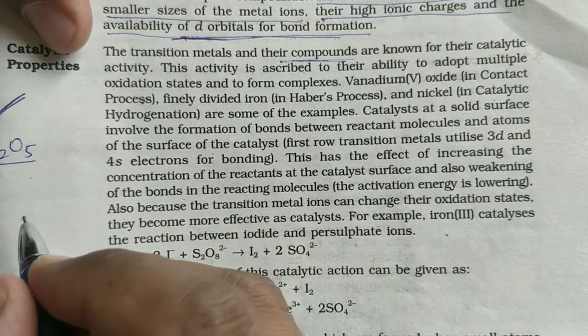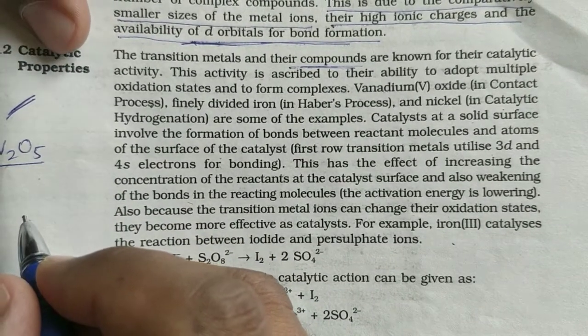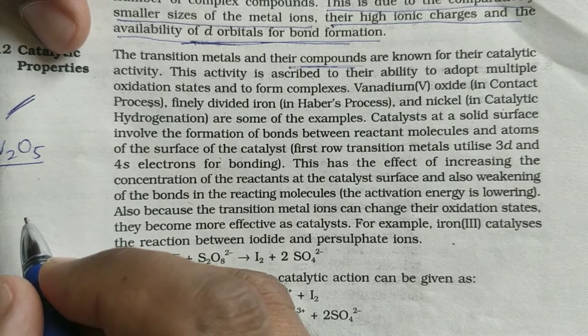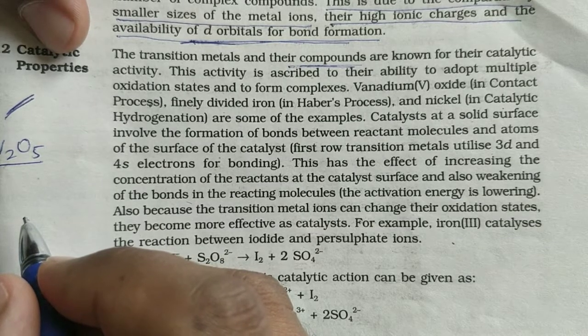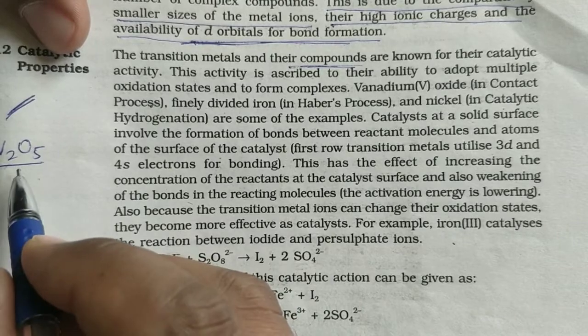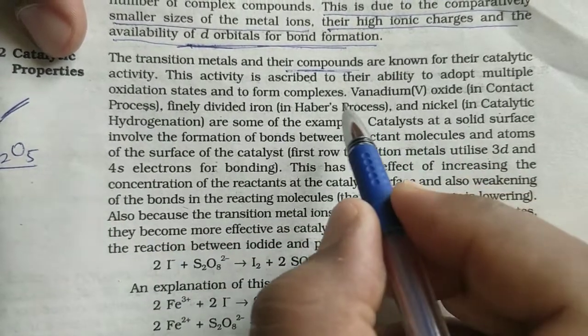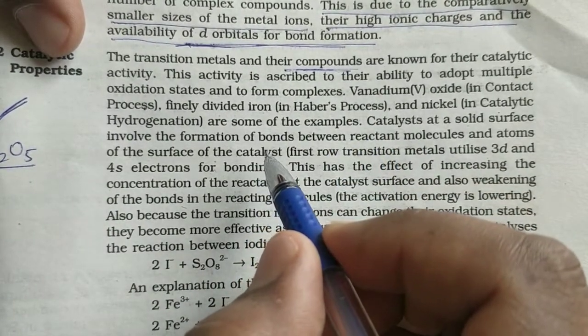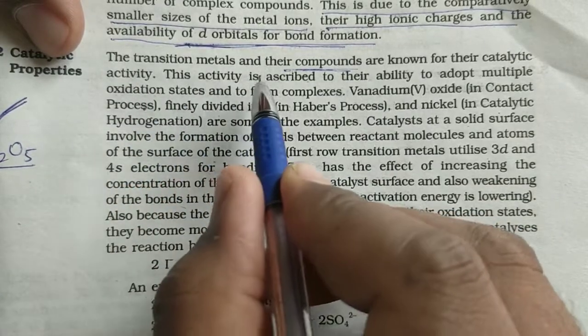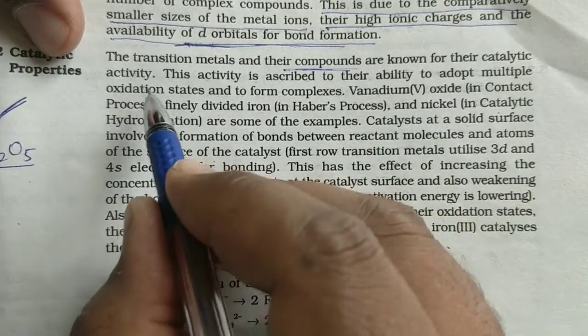is a catalyst in the preparation of H2SO4, the contact process, sulfuric acid preparation. V2O5 is the catalyst, like that. Fe2O3 is also a catalyst, Fe is also a catalyst. Transition metals and their compounds are known for their catalytic activity.